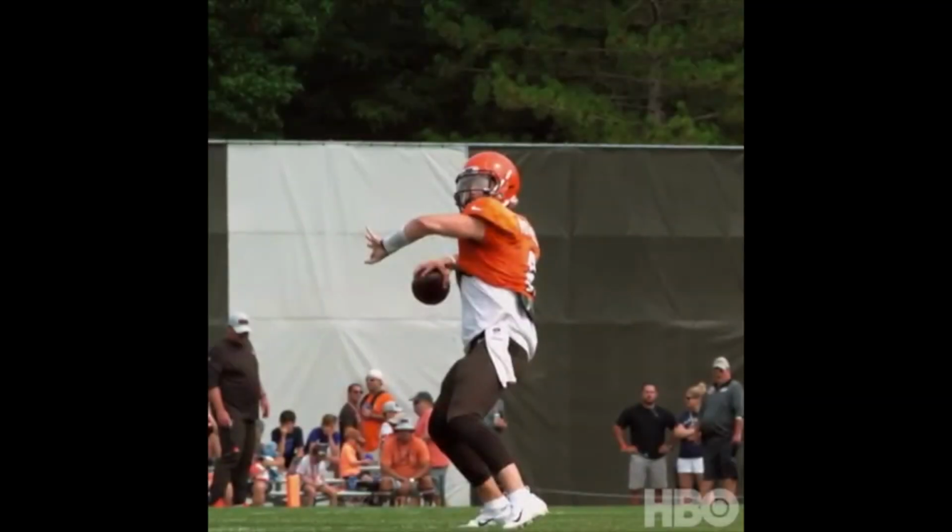Hello guys, my name is Lobal Khalsa, and today I will be talking about the physics behind a spiral in football. To explain the physics behind the perfect spiral, I'll be using Baker Mayfield as an example, a quarterback of the Cleveland Browns.